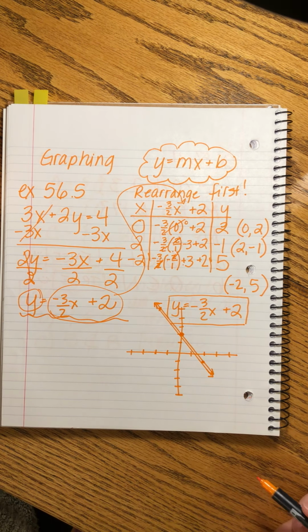Yay. All right, do we have another one? We do, we have one more. So this time we'll practice everything we just learned and maybe go a little faster. The object is not to race, but on the other hand, you don't need to drag this out. 56.6. Ready? Graph. Y minus x equals 0. Ooh, that looks weird, doesn't it?